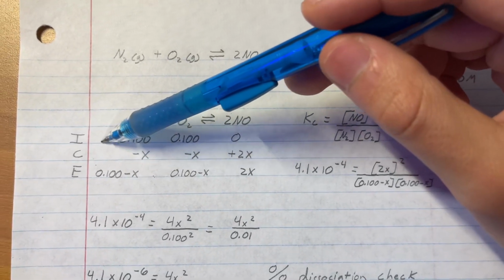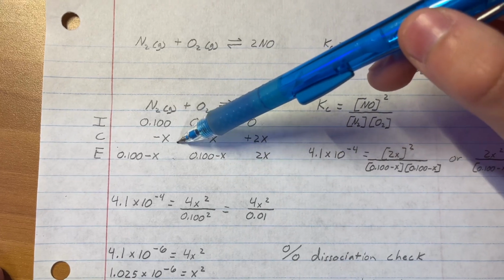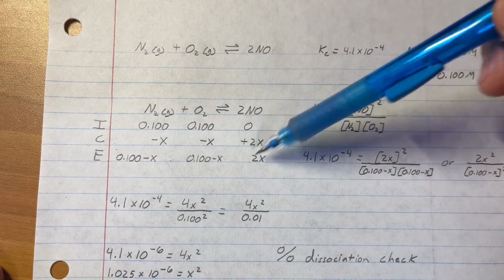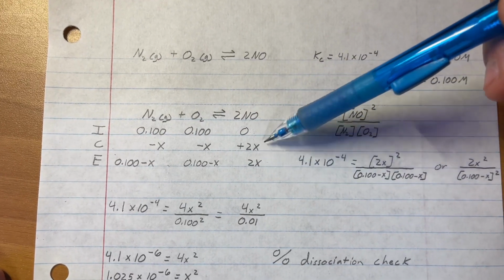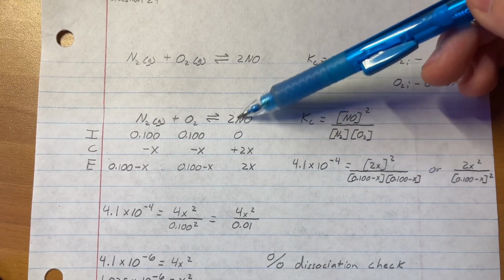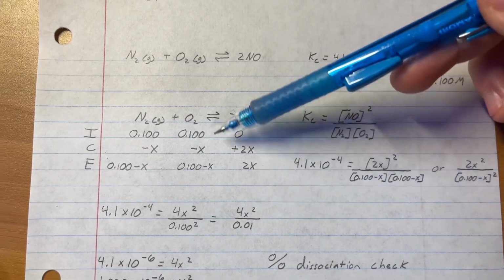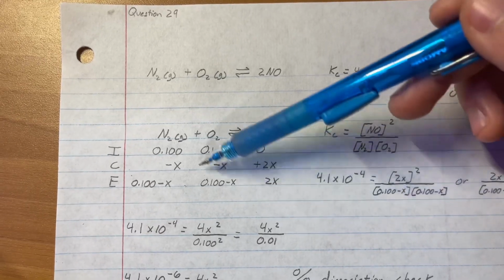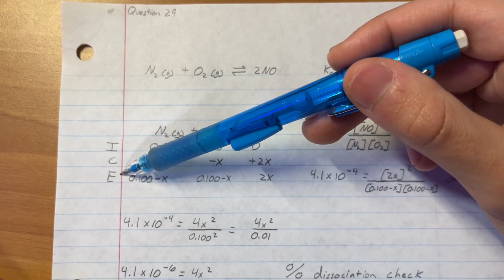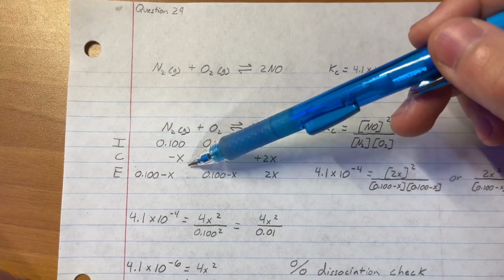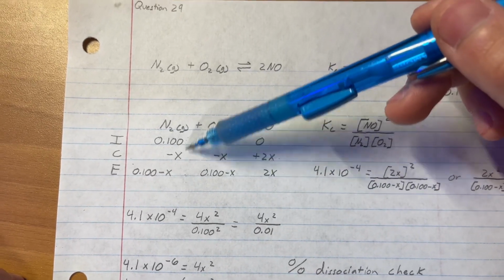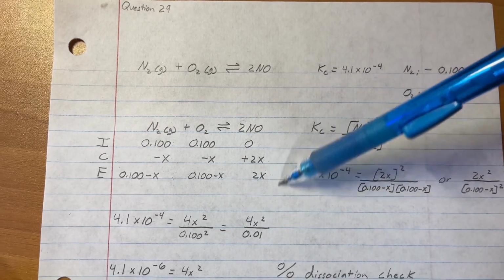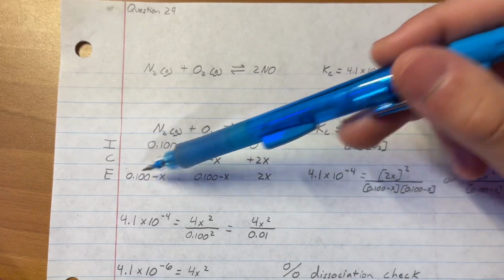All right, so our change is going to be minus X. We're going to take an X amount of this element and an X amount of this element to form 2X worth of this. Why is that a 2? Because we have a coefficient of 2 out front right here. And due to our molar ratios that we learned a couple units ago, we know that's a 2X. So the equilibrium will just be the initial minus X. Just basic math right there. All right, that's our equilibrium.